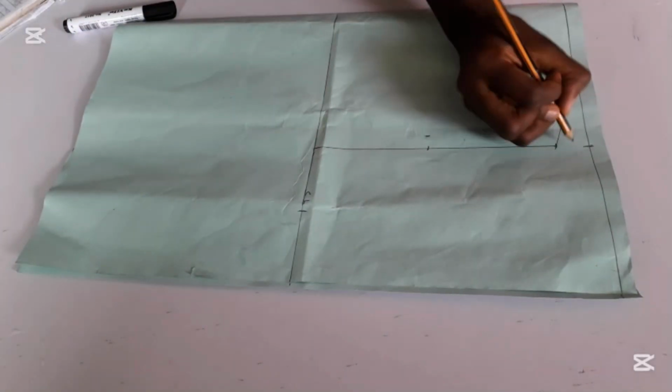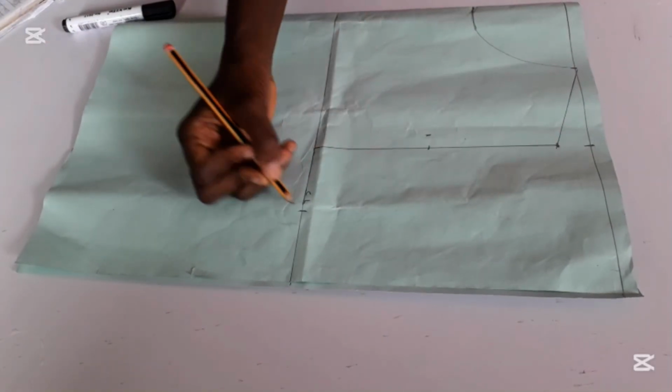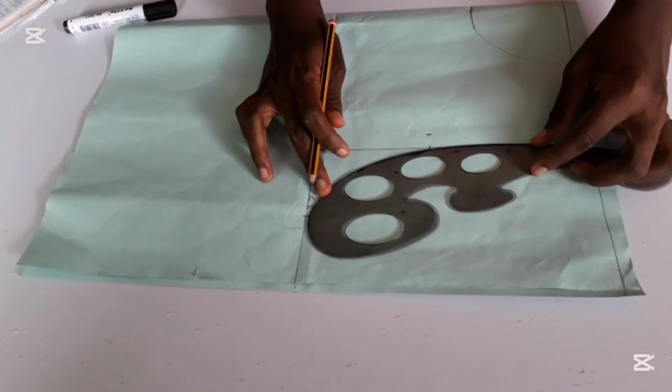You are going to connect those 3 lines together to get your armhole curve. Those 3 lines that I'm touching right now, you connect them together with your curve rule to get your armhole curve.